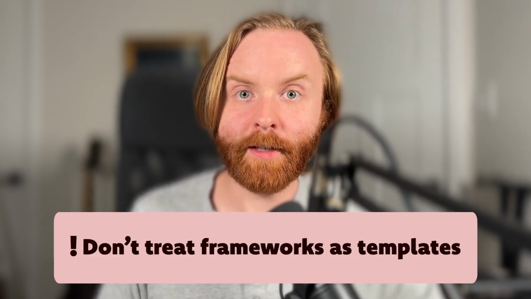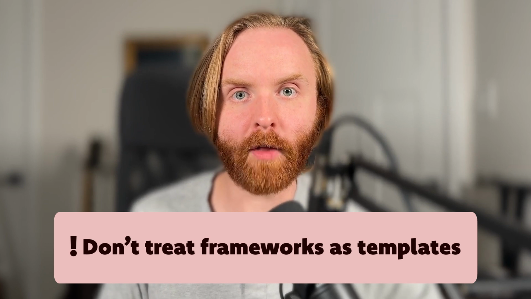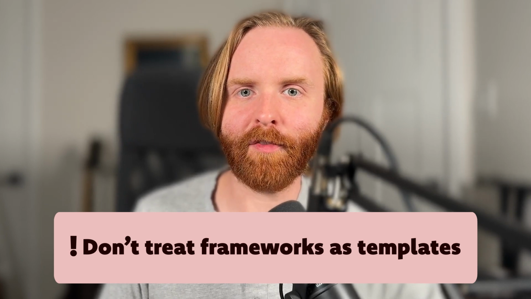Both Bootstrap and Tailwind sites run the risk of looking like other sites that use the tools. It's important to not treat frameworks as templates for what your site should look like, but rather use frameworks to speed up the development process to match your vision for the project.